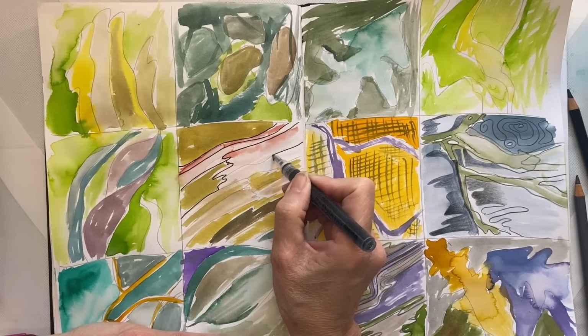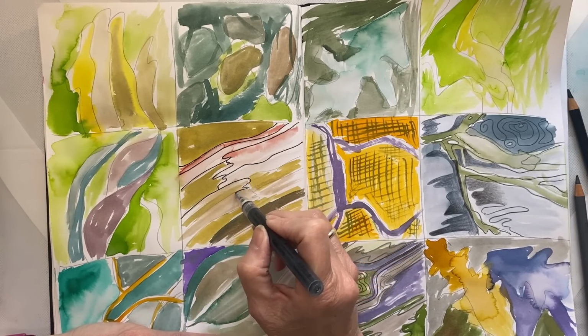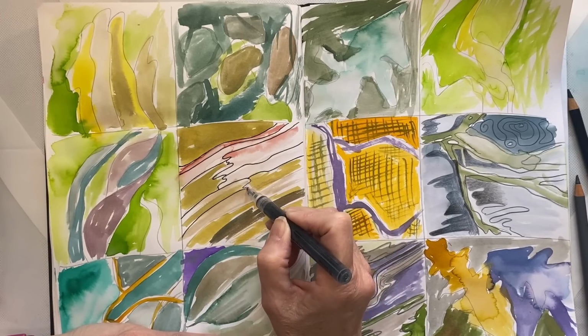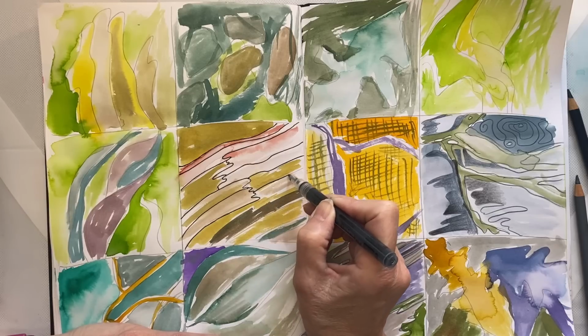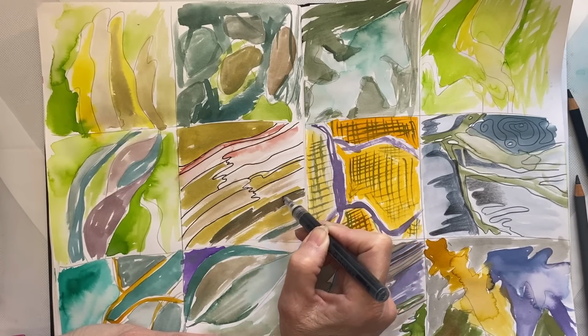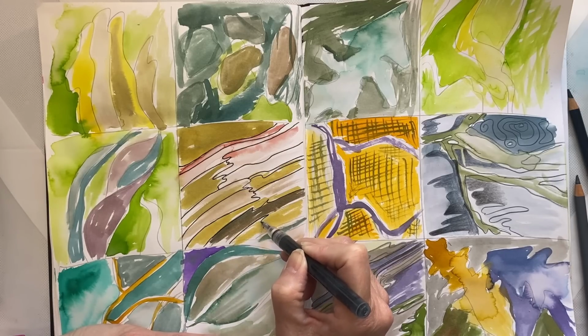Again, this was the piece of driftwood. And I am actually liking these colours. They're giving me some other ideas of what I might do.